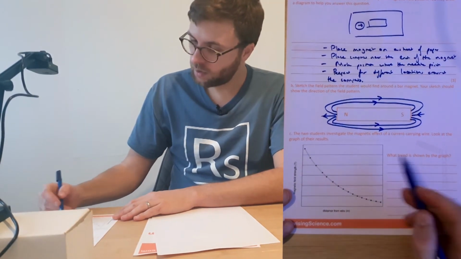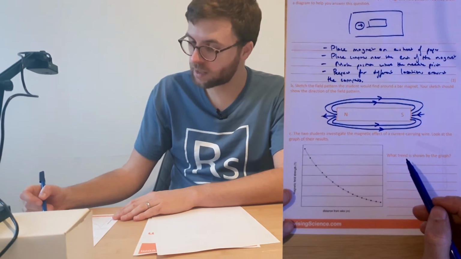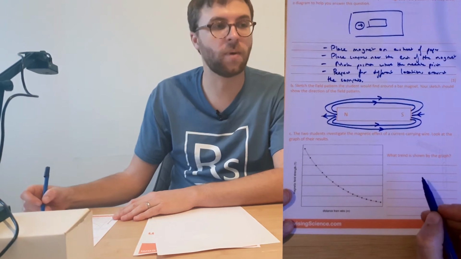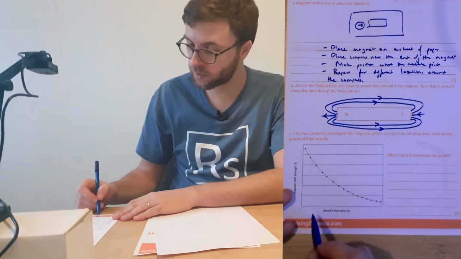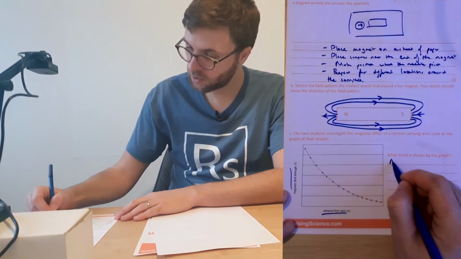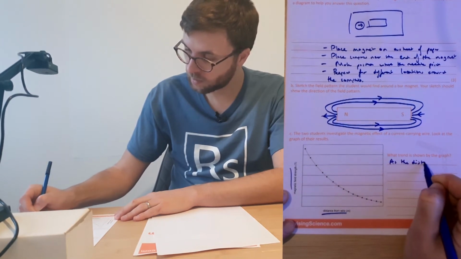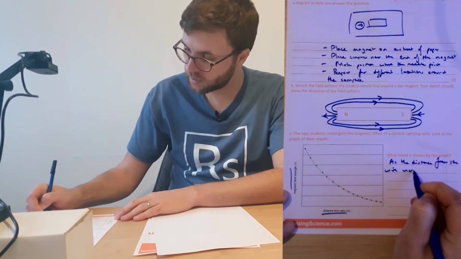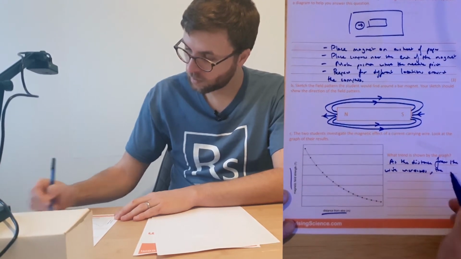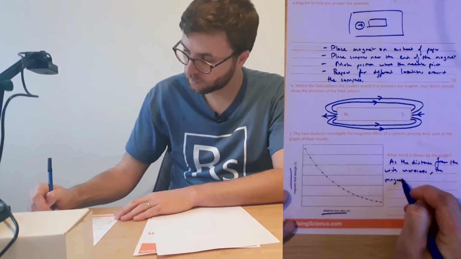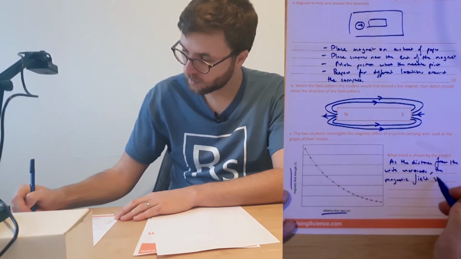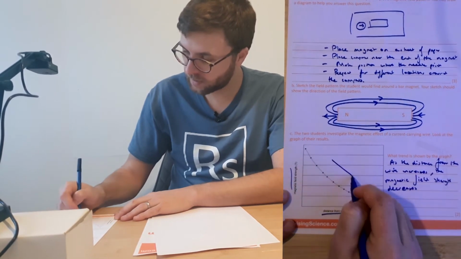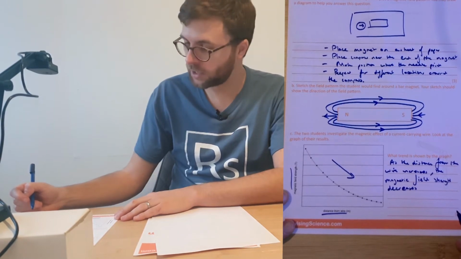In C, it tells us that two students have investigated the magnetic effect of a current carrying wire. Look at the graph of their results. What is the trend shown by the graph? Well, for the first mark, we always want to use the axes titles. So as the distance from the wire increases, the magnetic field strength decreases. And we can see this because it's got a negative correlation.